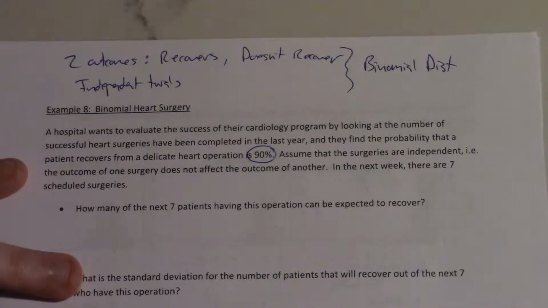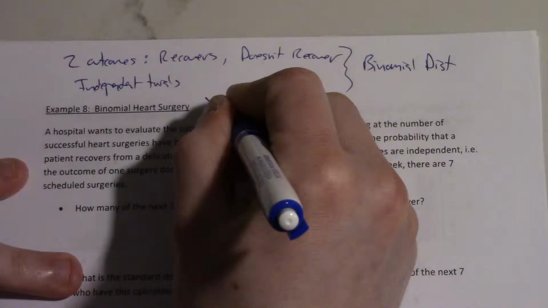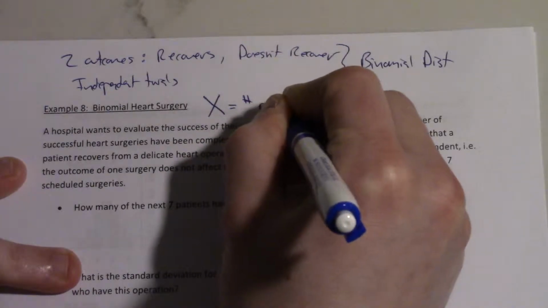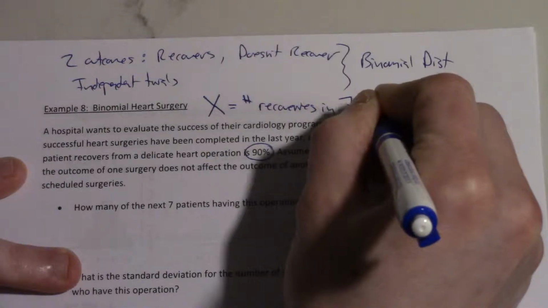Okay, the last thing we need to establish is what's our random variable. So what are we measuring? So big X, this is the number of recoveries in 7 surgeries.